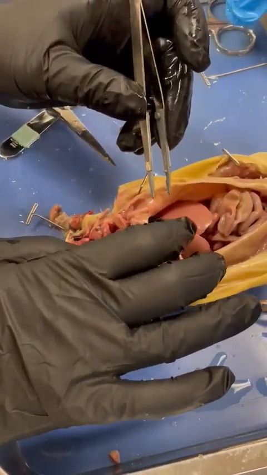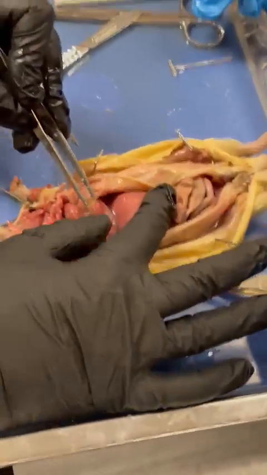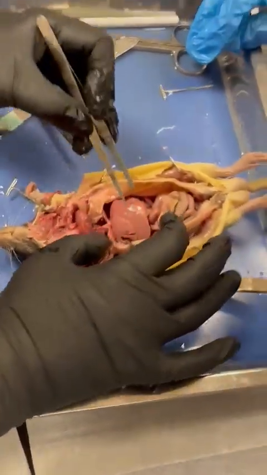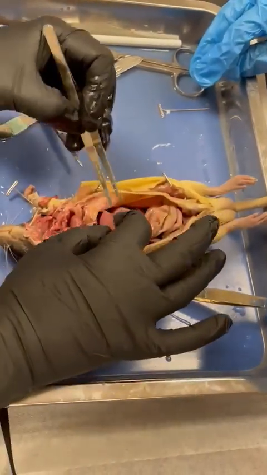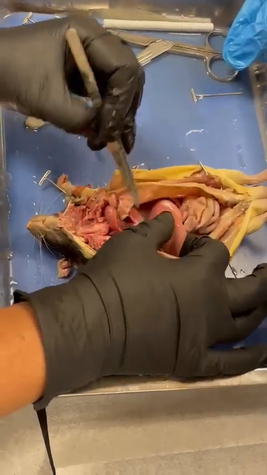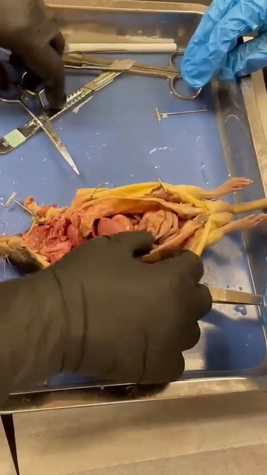Can you see that? Come this side. It goes through the diaphragm, and all of this is the liver. This is the stomach. So the esophagus joins the stomach, like that.